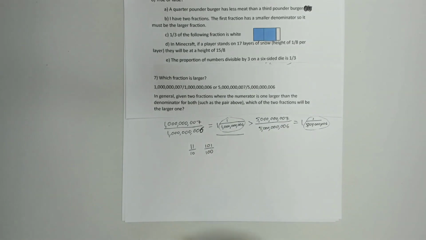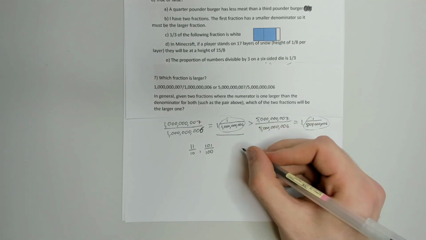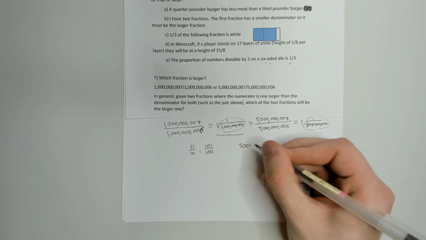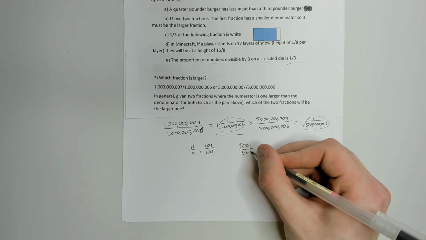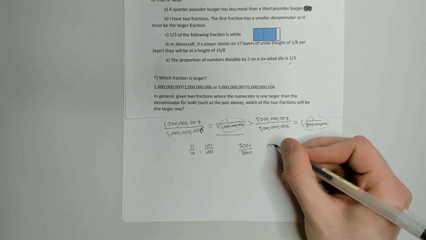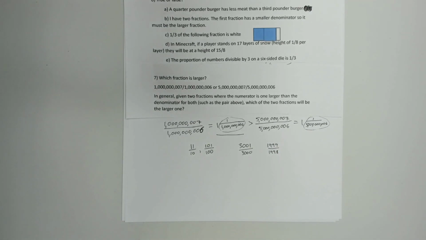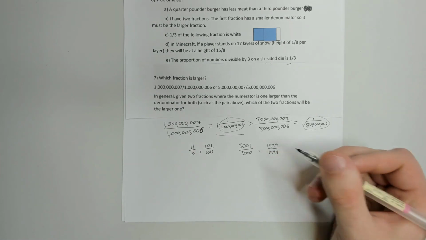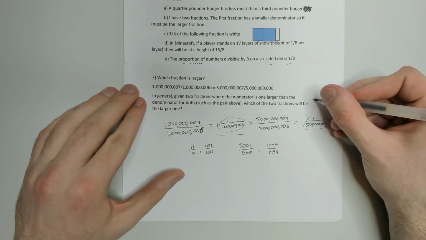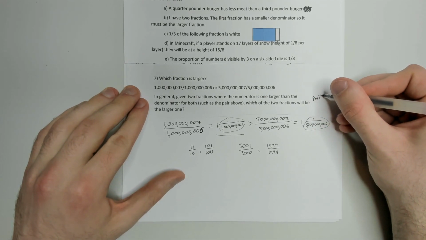The numerator is one bigger than the denominator. Or another example, 3,001 over 3,000 versus 1,999 over 1,998, right? The numerator is just one bigger than the denominator. Which of the two fractions is going to be the bigger one? And for simplicity, let's just keep these positive. So I should have said that in the question.